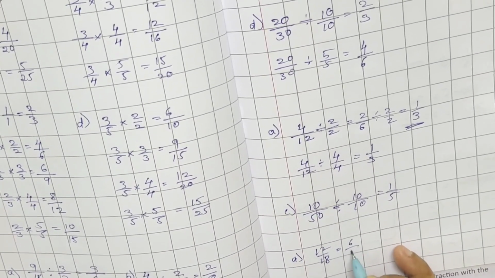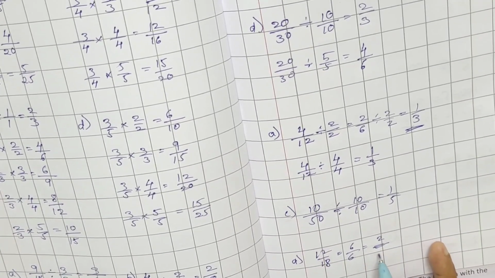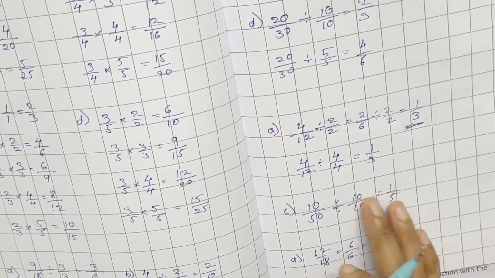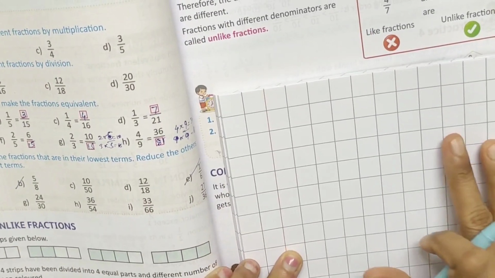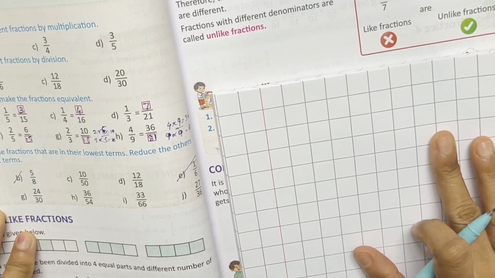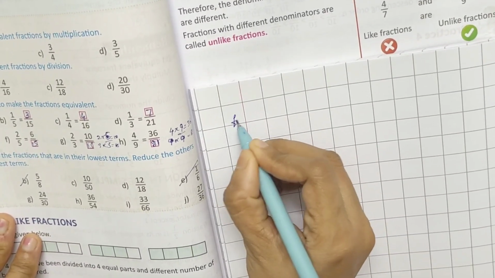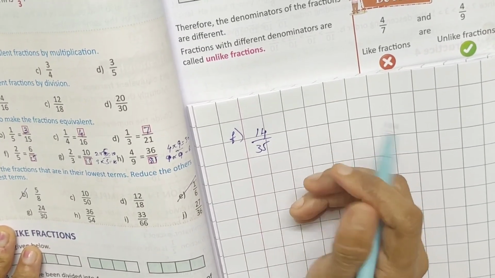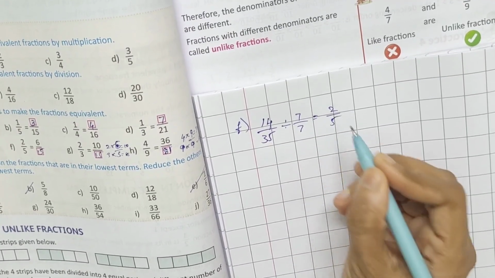Divided by 6. 2 by 3. Okay. Next, F, 14 by 35. 14 divided by 35. Divided by 7. Okay.